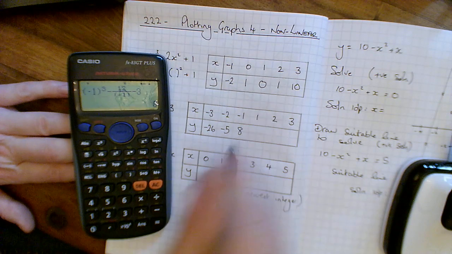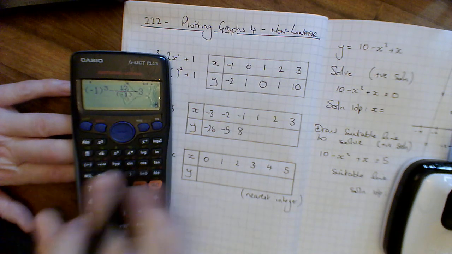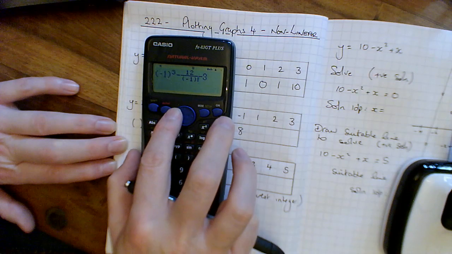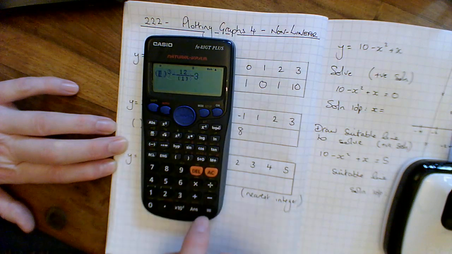Now notice there's no 0. There's no 0 because of the fraction, 12 over 0 would just make your calculator explode. Don't try that at home. Next one, we go back and change it to a 1. Delete and change that one to a 1. Press equals, and you've got -14.